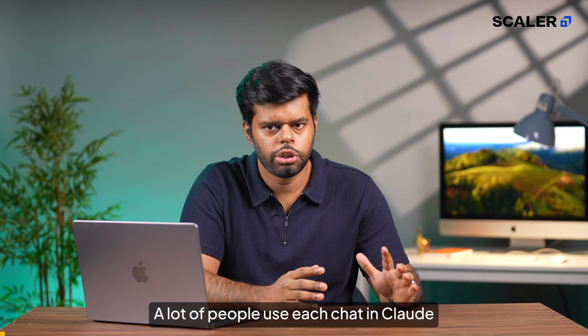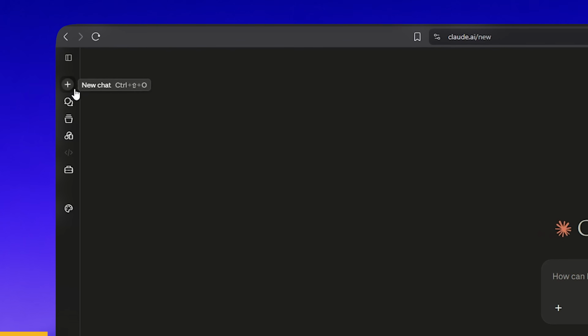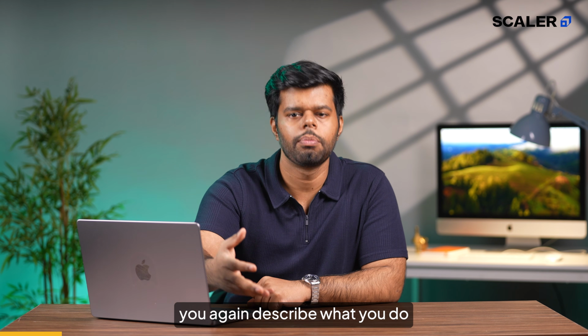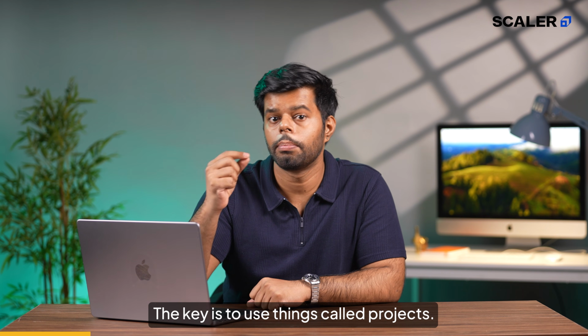Hack number 2, projects and the system prompt. A lot of people use each chat in Claude or ChatGPT as an isolated interaction, meaning each time you open a new chat, you again describe what you do or what you want to solve. The key is to use things called projects. This works on both Claude and ChatGPT.